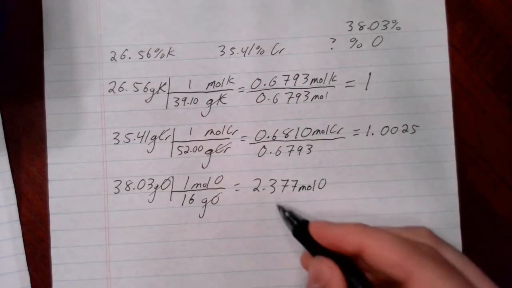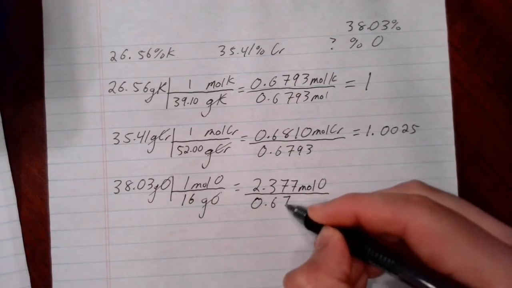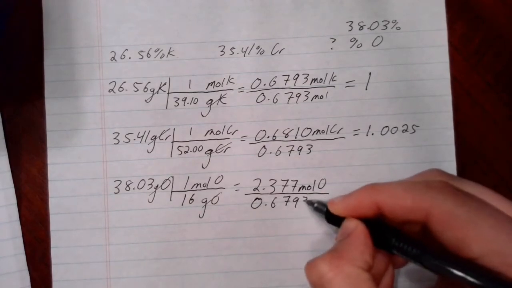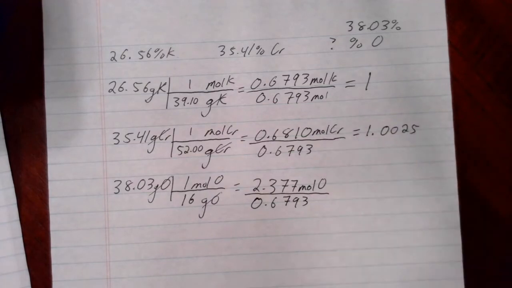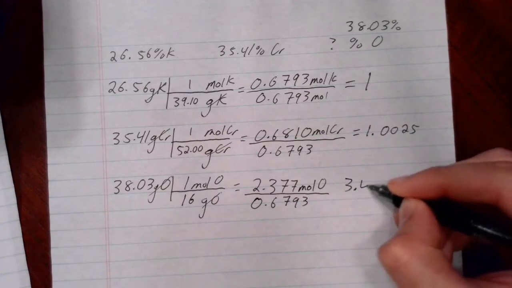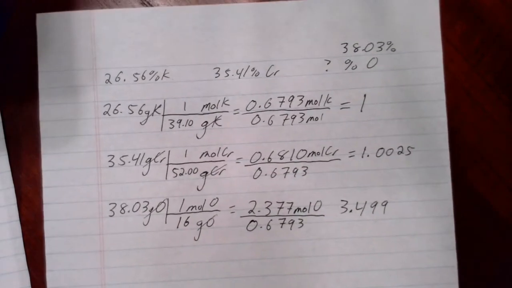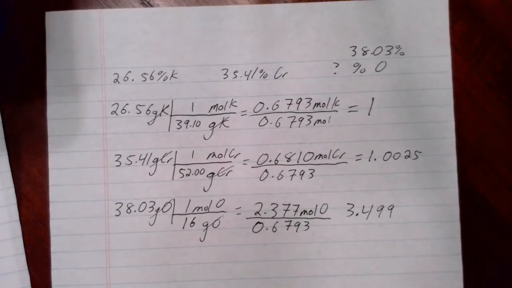And the last one, I'll do that, 0.6793. So I'm going to cancel off the units here each time. Like I said, 2.377 divided by 0.6793. And I get 3.499. Okay. So now I have to make all these whole numbers.